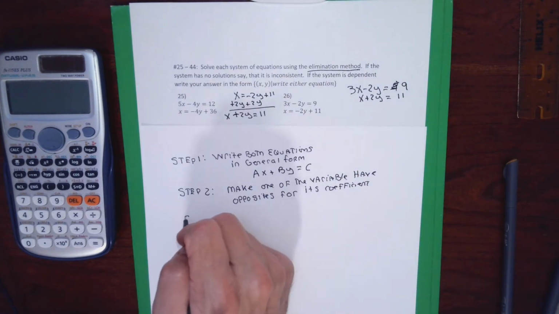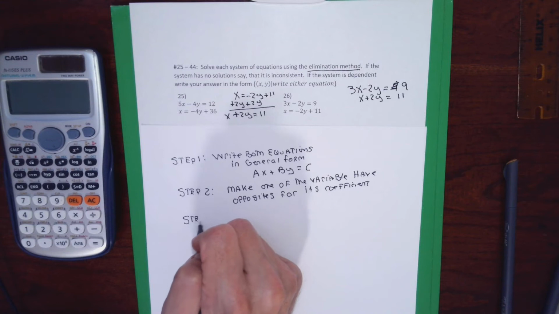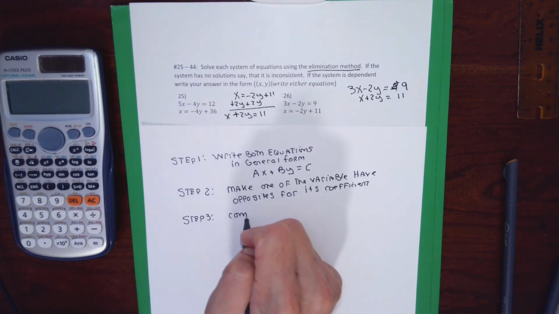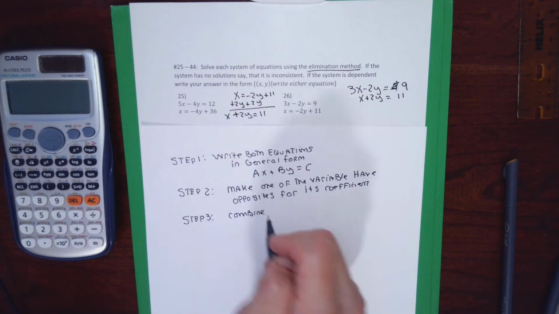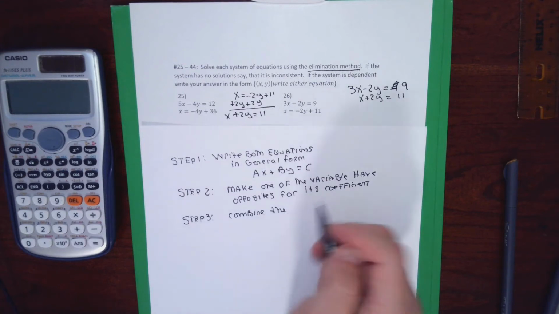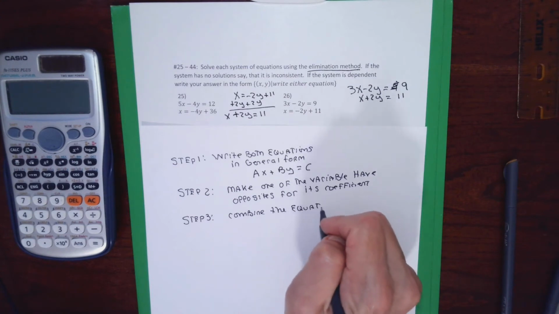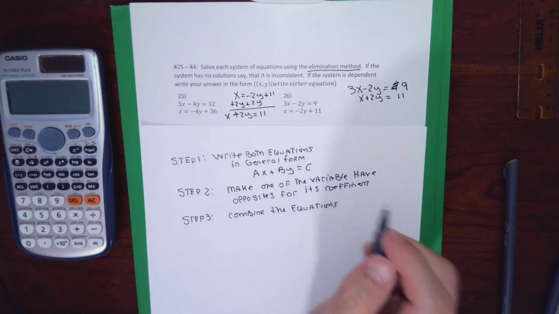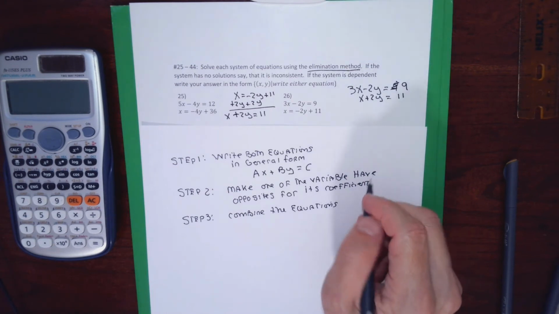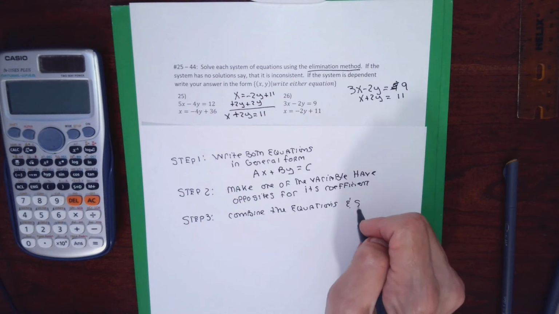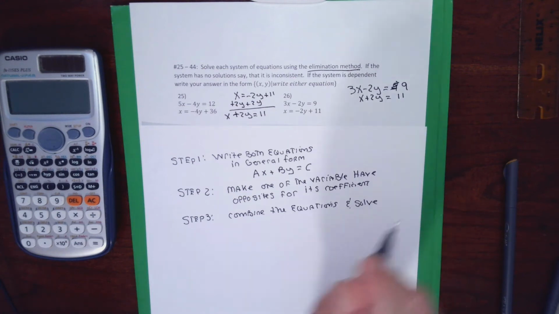Step 3, combine the equations and solve. Or add the equations and solve. Maybe combine's not the best word, but it's a good word.